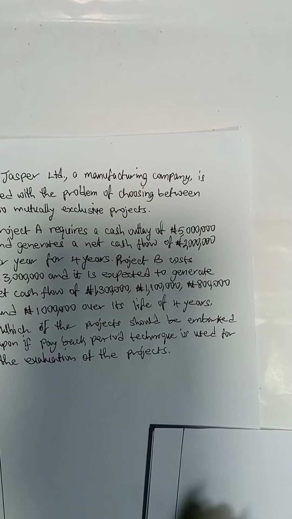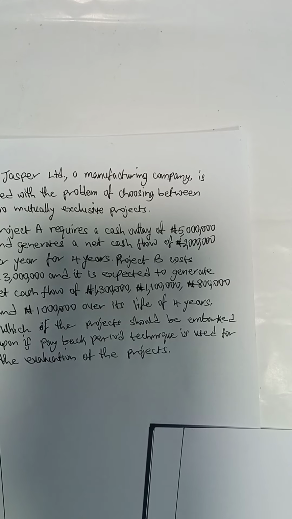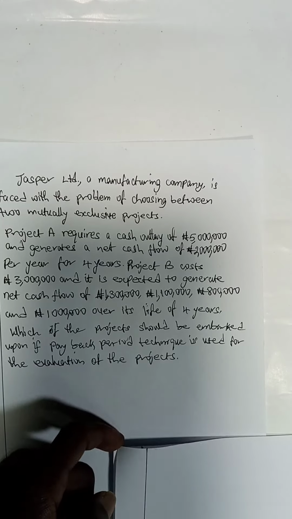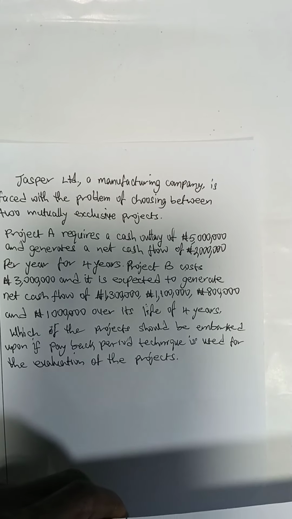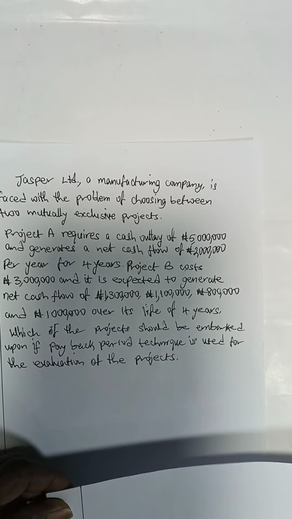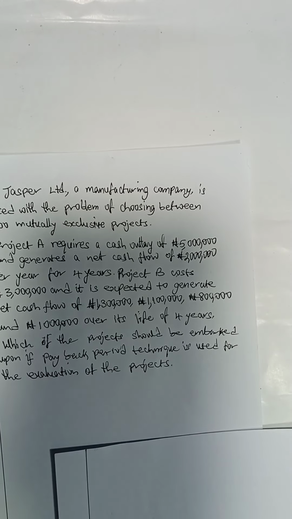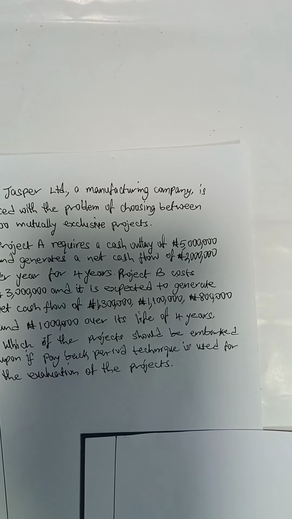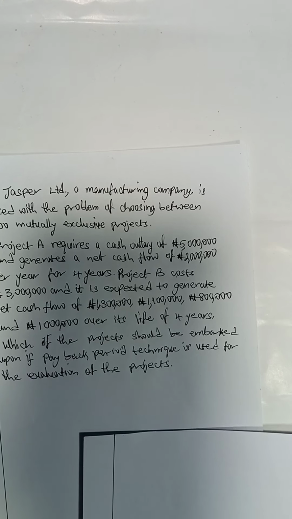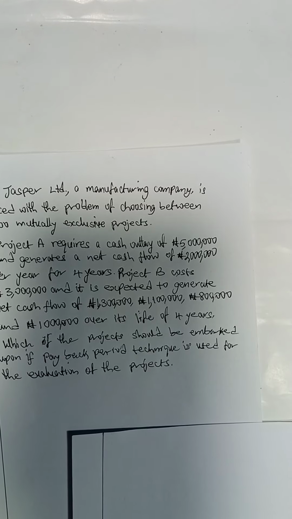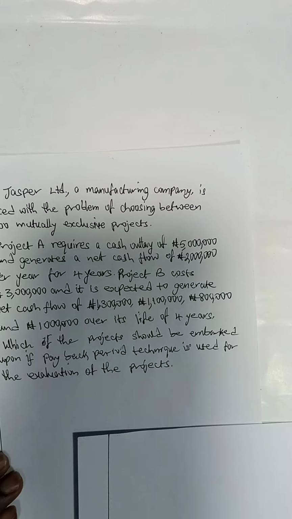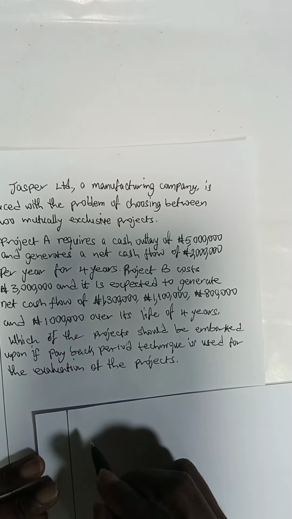So we want to look at the evaluation of the project. We want to choose which of the projects should be accepted by Jasper Limited. And as we have learned on the payback period, if you are given questions on mutually exclusive projects, we have to choose one, because the projects are independent. So we want to choose one of the projects, either project A or project B. So let's continue.